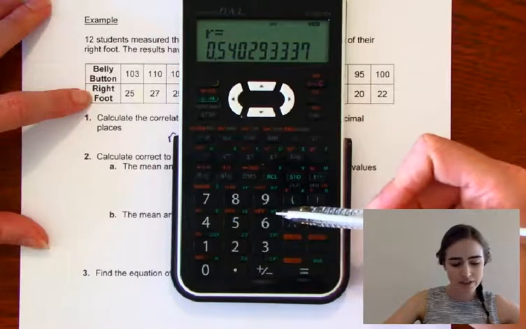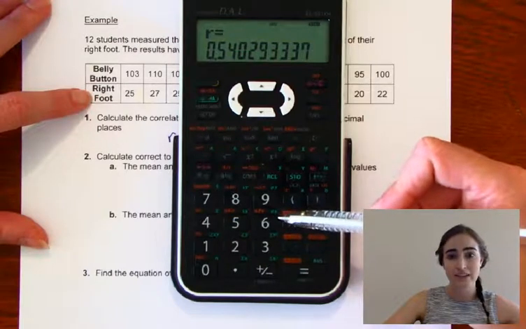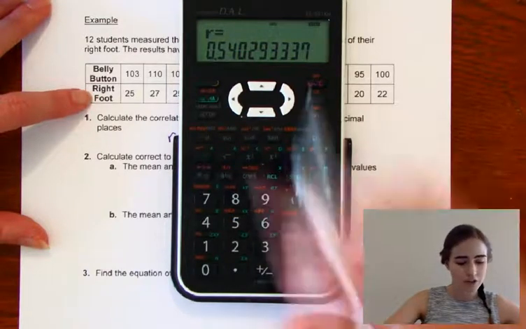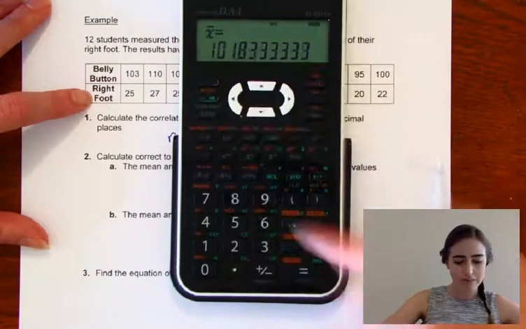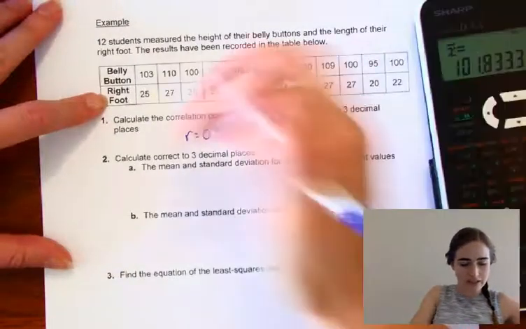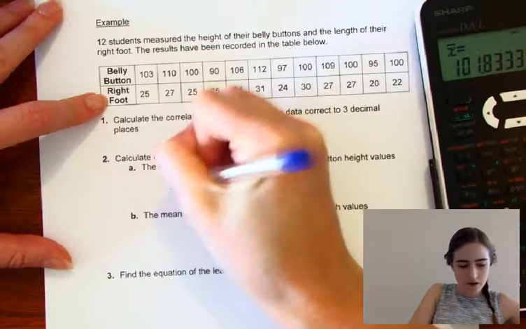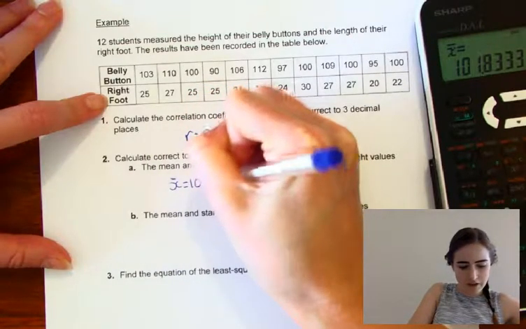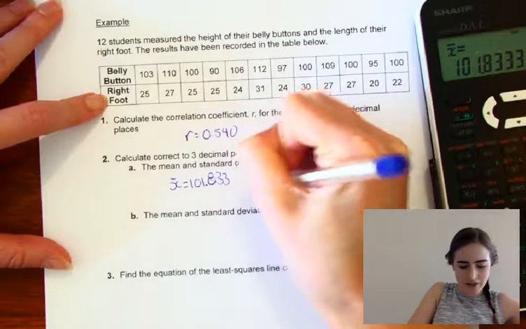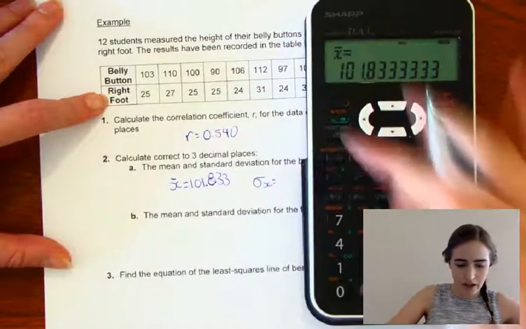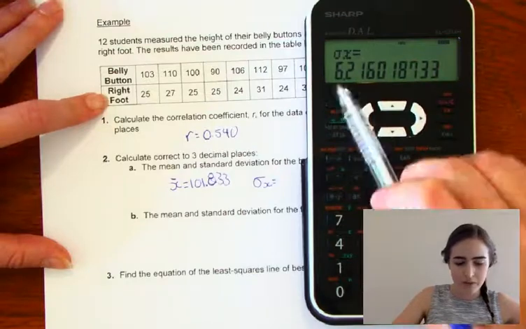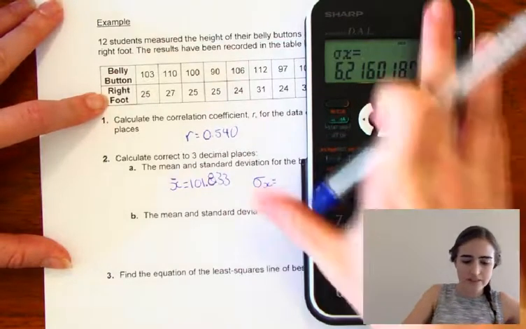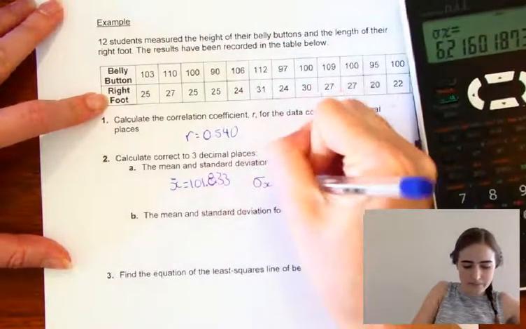And above the 6, you've got a sigma and an x, that's the standard deviation of your x scores. So we're going to go alpha 4 equals to get the mean, which is 101.833, and then for the standard deviation of the x scores, alpha 6 equals, and we'll end up with 6.216 to 3 decimal places.